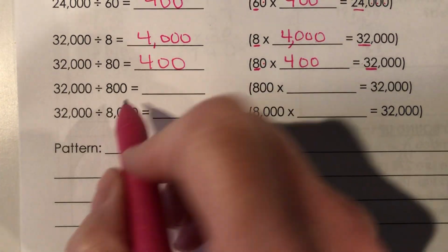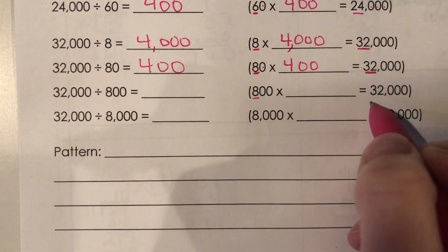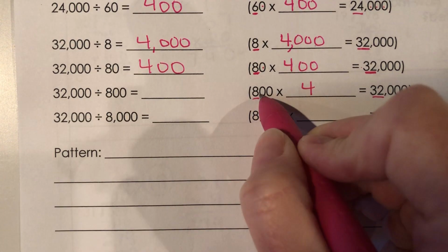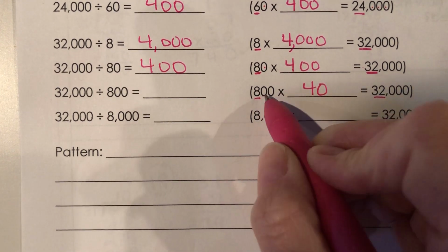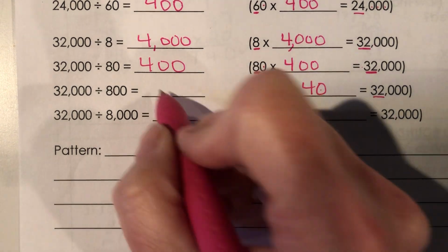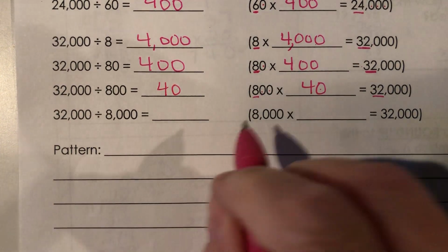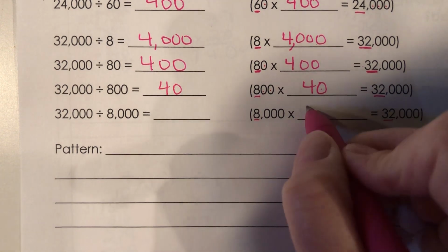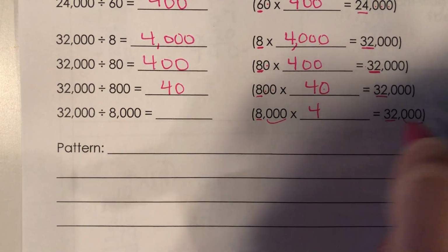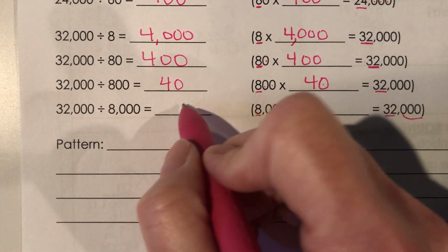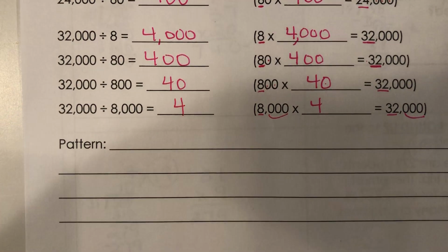Right now, 32,000 divided by 800. Again, 8 times 4 is 32. There's 3 zeros here and only 2 in the problem. That means I need 1 more here. So I have 1, 2, 3 zeros after that 32. So that means that this would be 40. And 8,000 times what is 32,000? Well, I know 8 times 4 is 32, and 3 zeros, no zeros necessary. That means that 32,000 divided by 8,000 is 4.